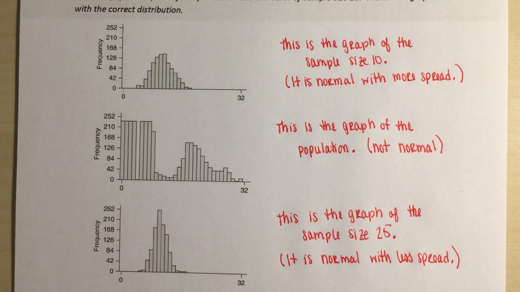Right. So in this example, we looked at the different shapes of our distributions. Just to reiterate what we've stated a few times: as our sample size increases, our standard error decreases. And as our standard error decreases, our graphs become taller and skinnier. There is less spread.